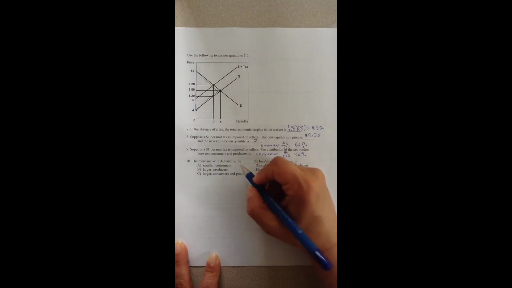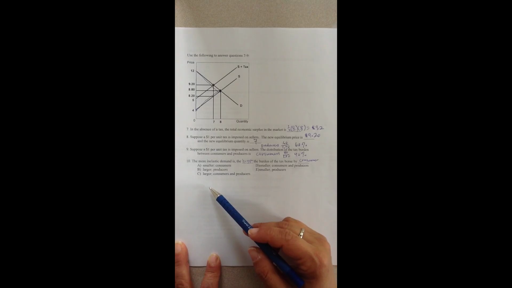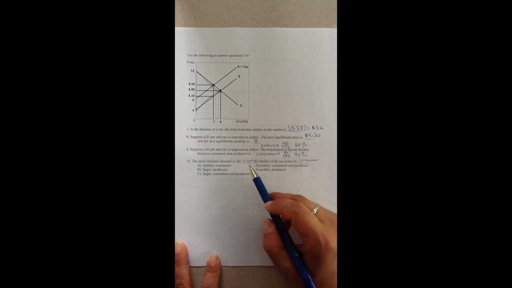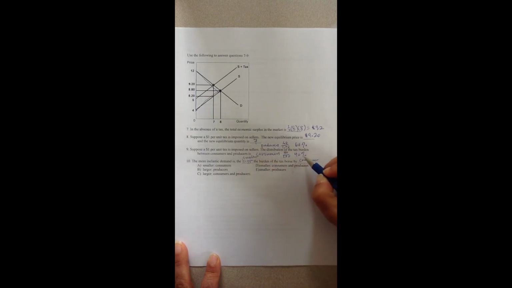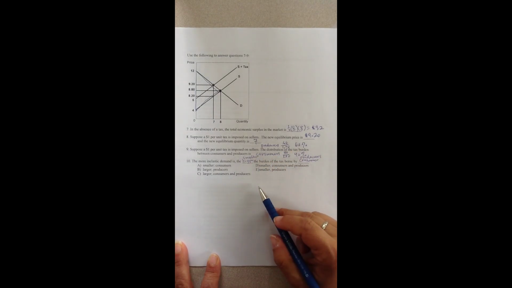And finally, the more inelastic demand is, the bigger burden is going to be on consumers. So whichever side is more inelastic is going to take a bigger share. Now that's not an option, so if the burden to consumers is bigger, it's a smaller burden to producers. It's just another way of saying the same thing since they add up to 100, and that's E.